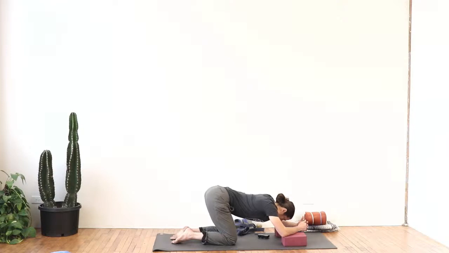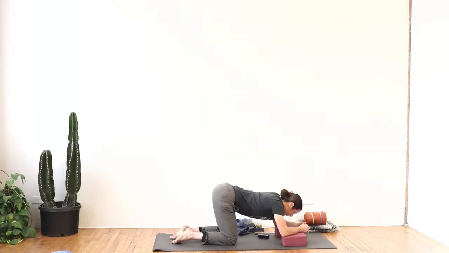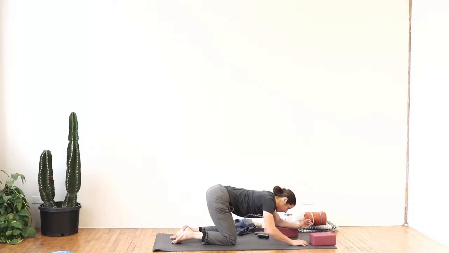And start to intimate pushing through one shin, as if you're pushing that shin back. And just feel if there's a contraction or a connection through the pelvis. Okay.